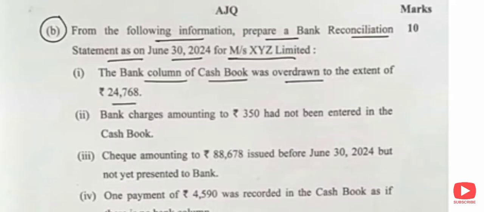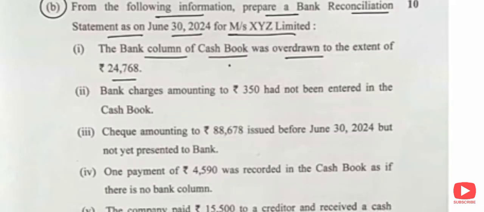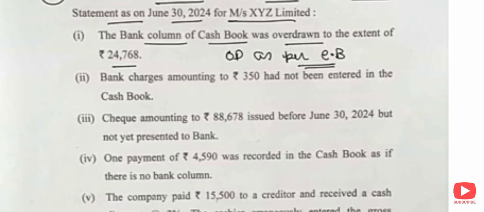on to the extent of 24,768. Bank OD. Starting point is the OD balance as per cash book. Bank charges amounting to 350 had not been entered in the cash book. So what is your starting point? Starting point is cash book. Not entered in cash book, but in the passbook they have entered it. Add. Balance goes up because it is OD.